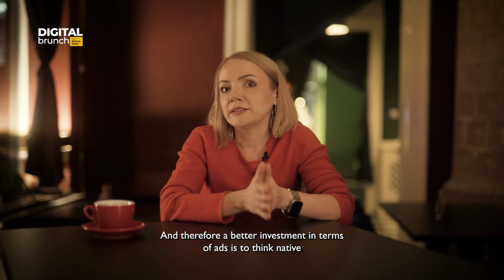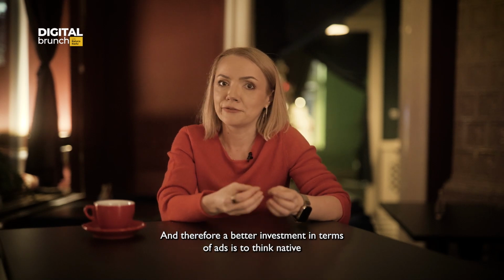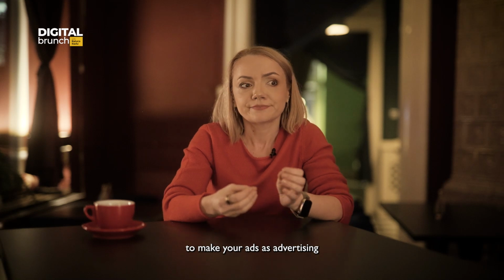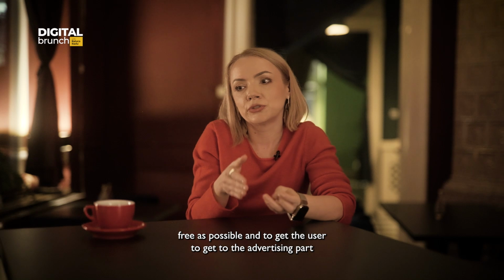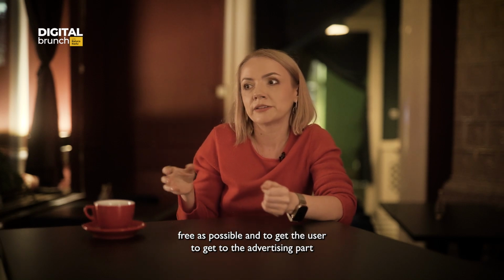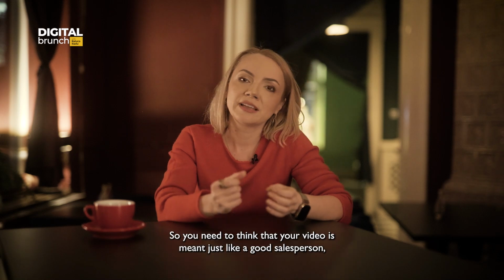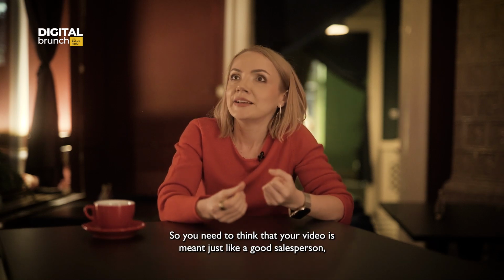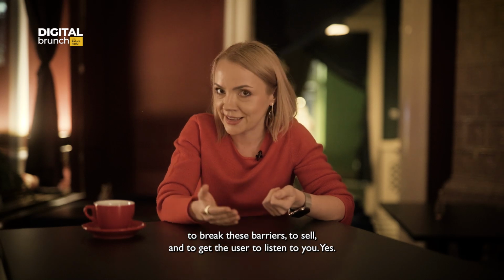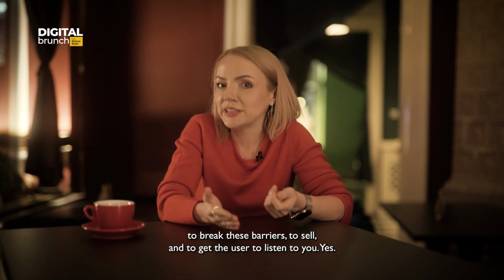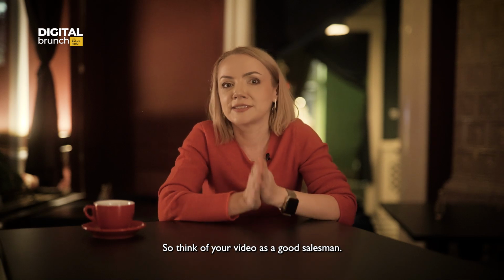And therefore, a better investment in terms of ads is to think native, to make your ads as advertising-free as possible, and to get the user to get to the advertising part only when they are already persuaded. So you need to think that your video is meant, just like a good salesperson, to break these barriers to sale and to get the user to listen to you. Yes, so think of your video as a good salesman.